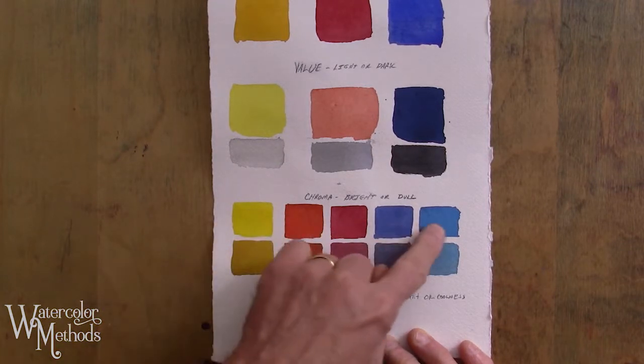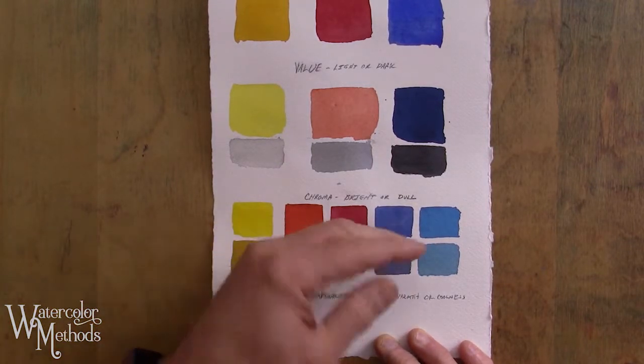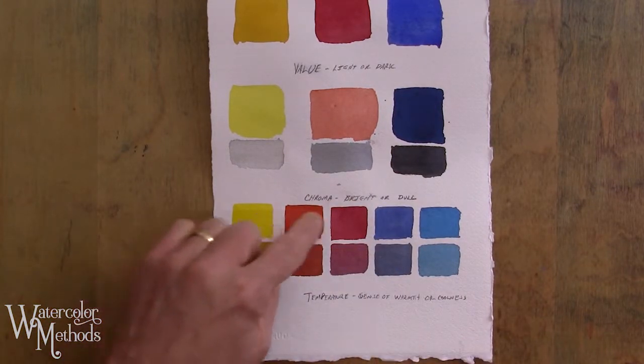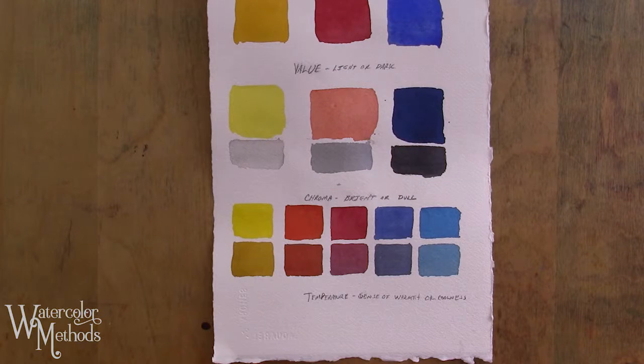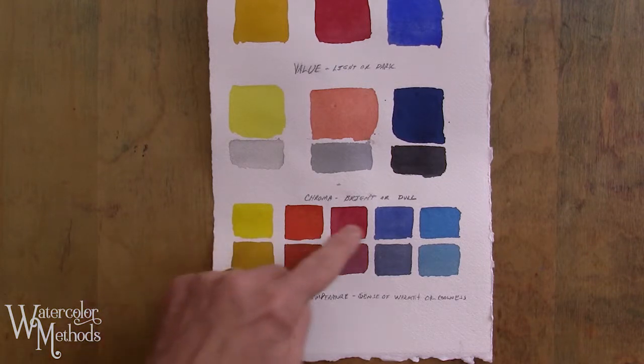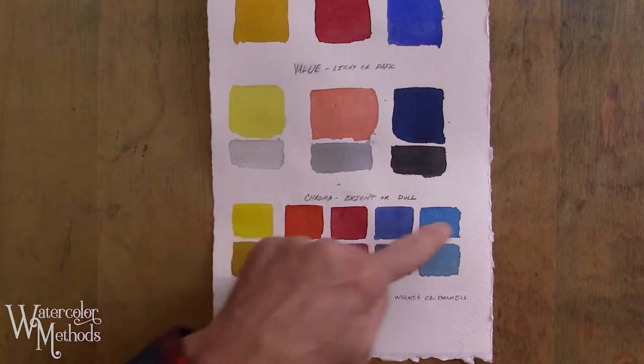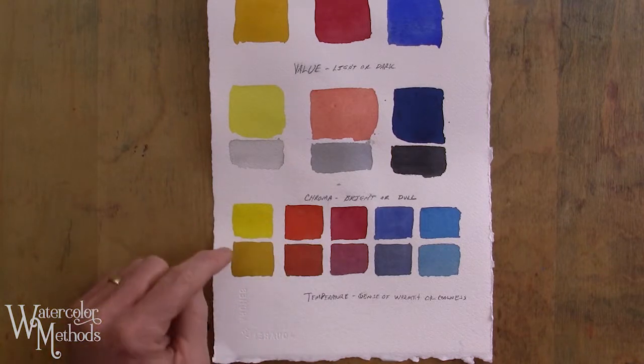What I've done with each of these, which are colors right off the palette, nothing has been added to them. They came right off the palette, a little bit of water to keep them pretty intense, with a lot of chroma, that is, very bright, or as bright as I can get them with adding water to them. And there's nothing else in it except for the color and a little bit of water.